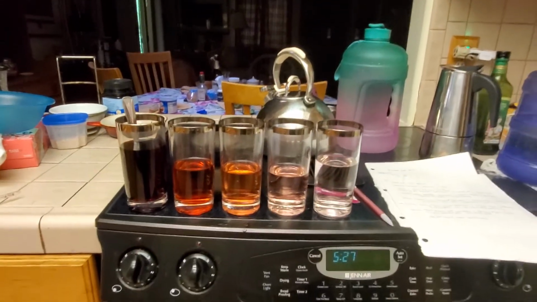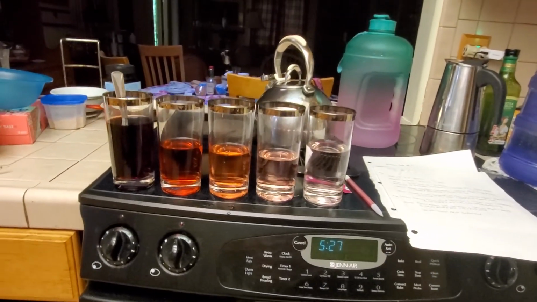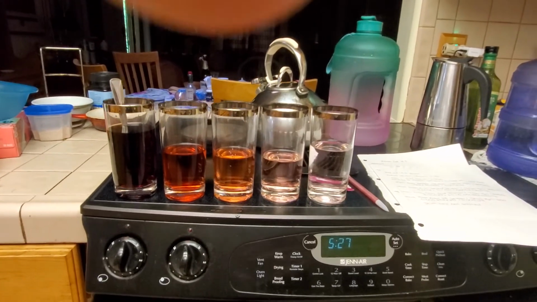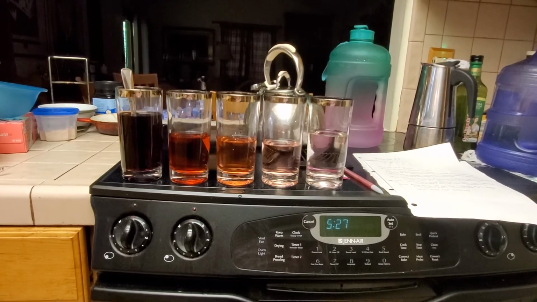So the final goal of this experiment is to achieve parts per million, which was not achieved, but as you continue to go forth with the experiment, you could at some point.